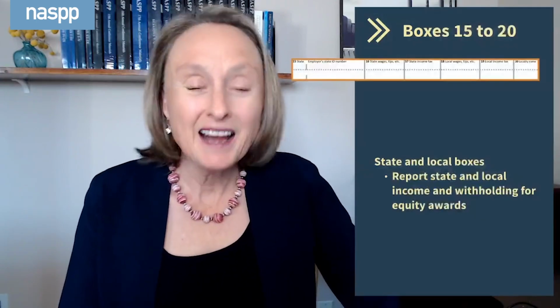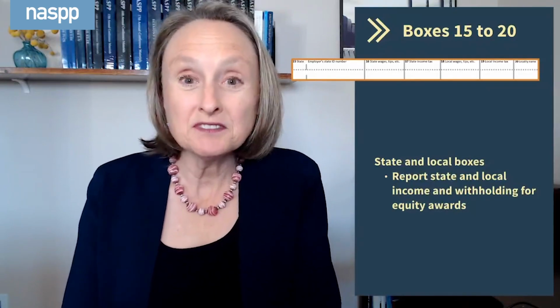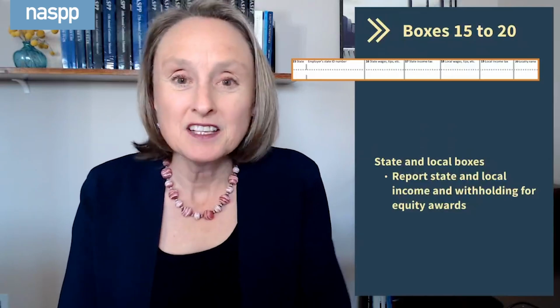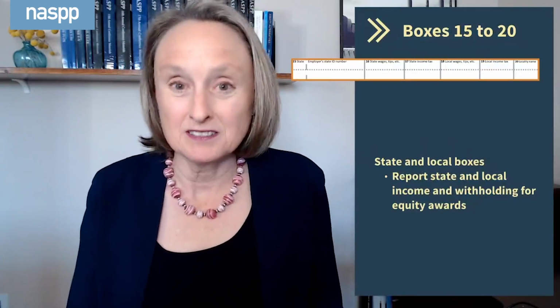Last stop on our tour are boxes 15 through 20. These are your state and local boxes. If employees live in a state or city or county that has income tax, you may need to report their equity plan transactions in these boxes as well. And that concludes our tour of Form W-2.